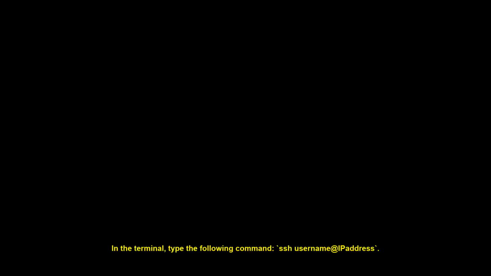In the terminal, type the following command: ssh username@IP address. Replace username with your actual SSH username. Replace IP address with the IP address you copied earlier. Press the Enter key. If this is your first time connecting, you may see a message about the authenticity of the host. Type yes to continue connecting.